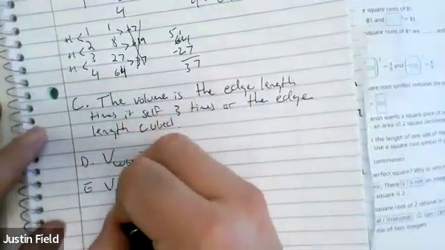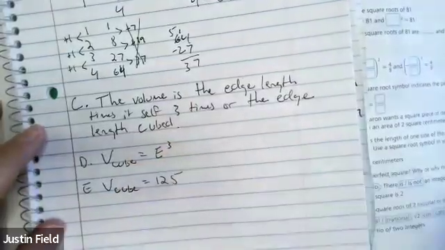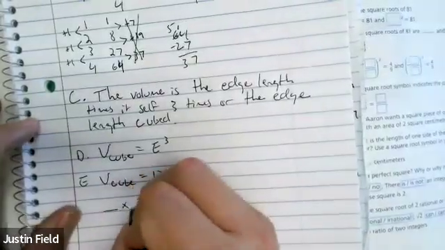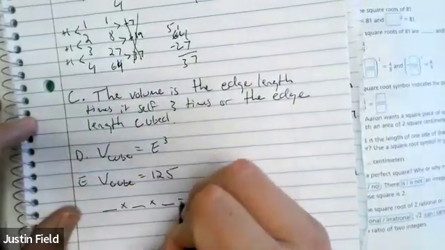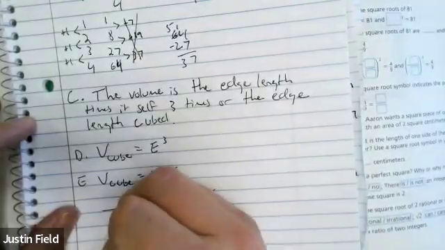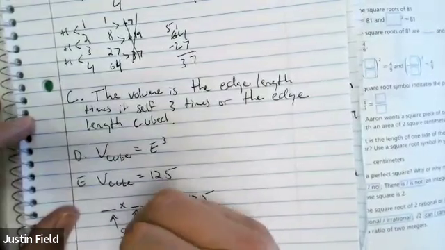So if the volume of the cube is 125, then we want to ask ourselves, what number times itself 3 times equals 125? And it has to be the same number.